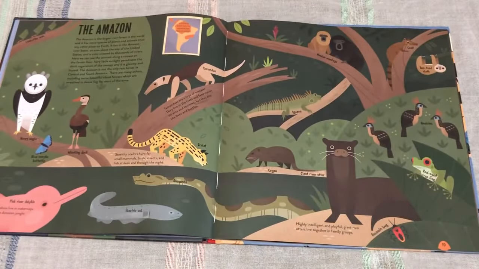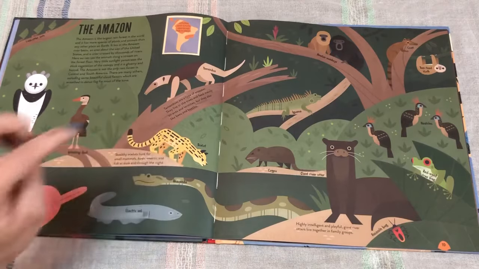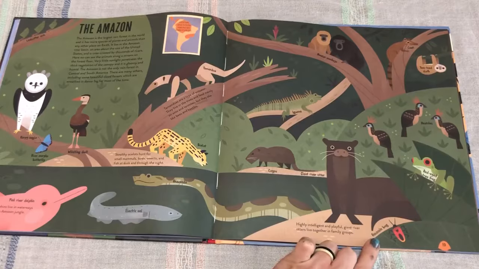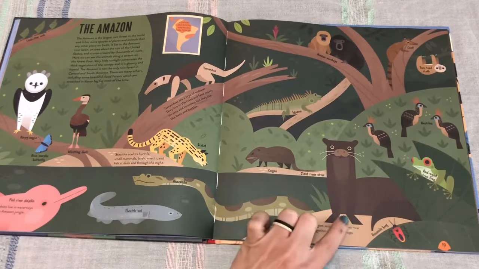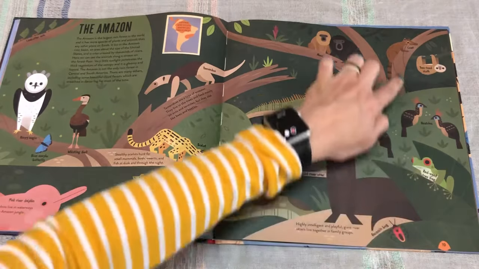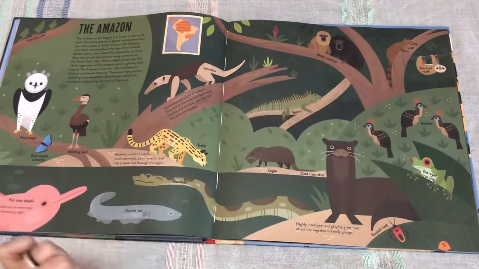The Amazon, this is our rainforest. There's an abundance of really amazing and incredible life in the rainforest. The Amazon is the largest rainforest in the world, and it has more species of plants and animals than any other place on Earth. Animals like the ocelot, electric eagles, assassin bugs. We have giant river otters, red-eye tree frog. Here's our two-toed sloth.